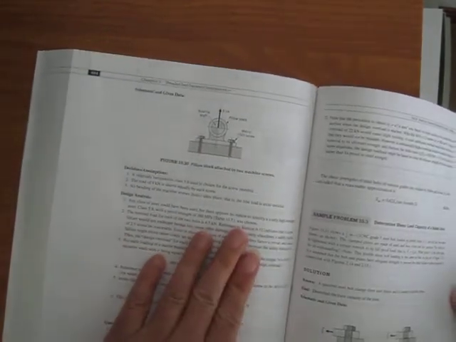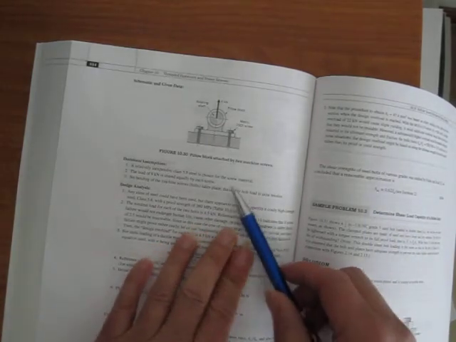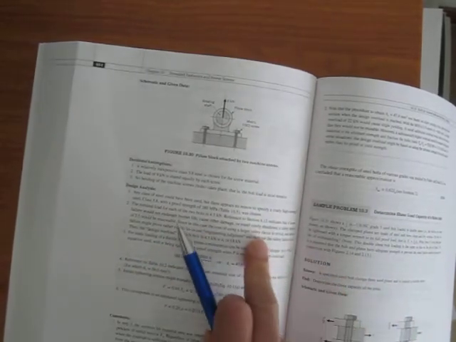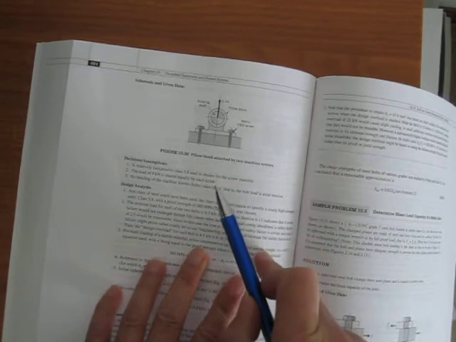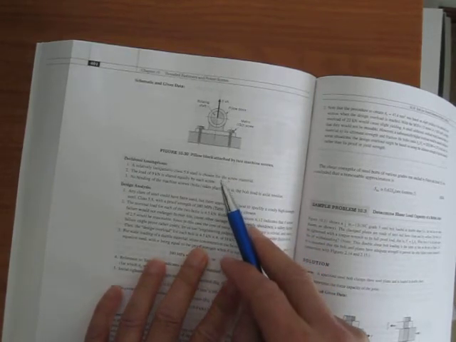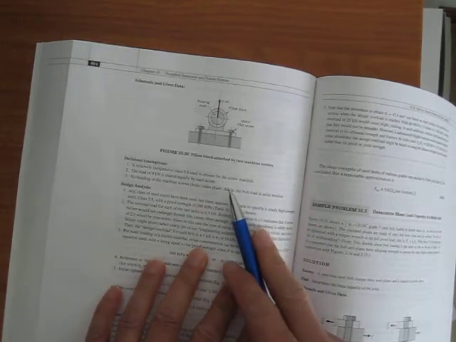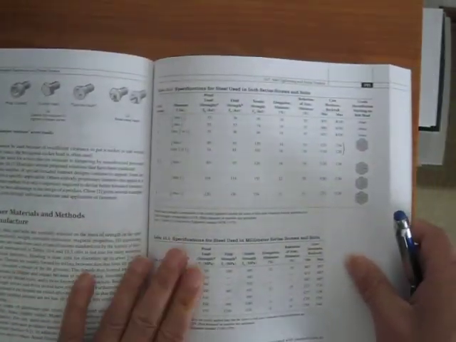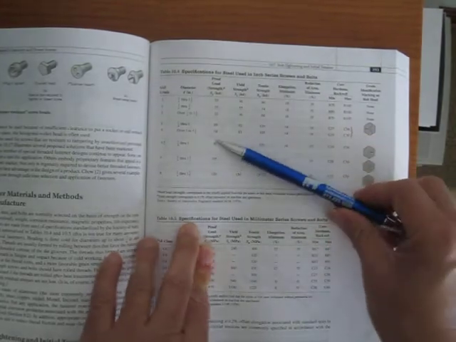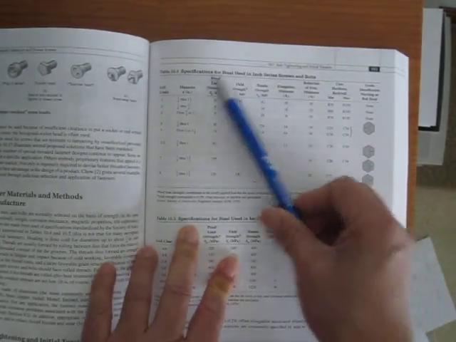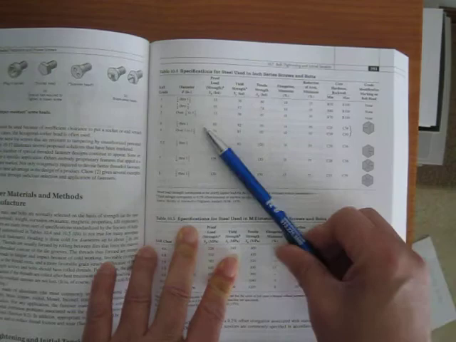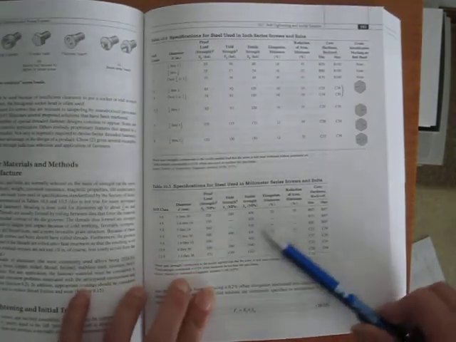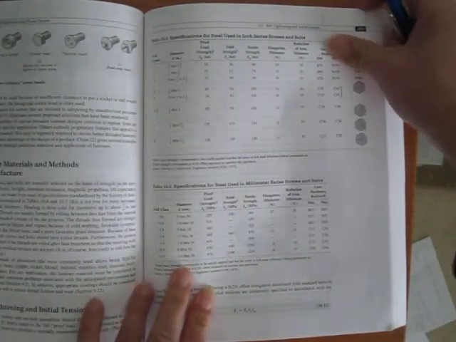And the material here, you probably can't read it, but if you turn to page 404, the material we use is class 5.8. If you turn to page 393, there's a table here. This one is for standard threads, this one is for metric, and this problem is metric.